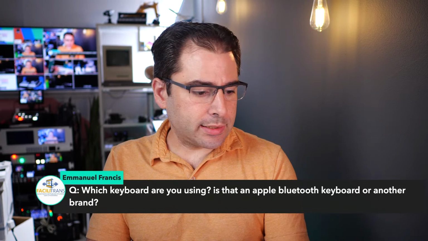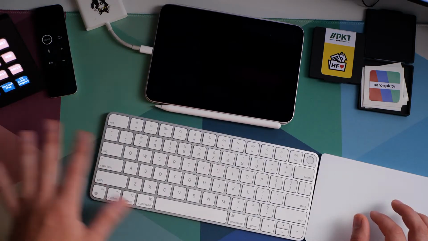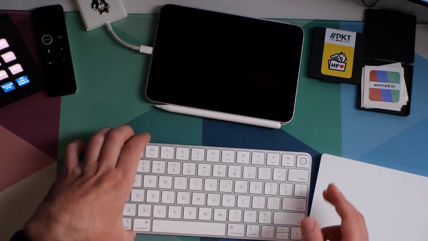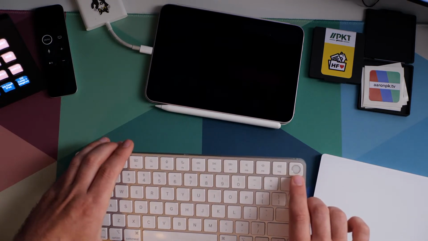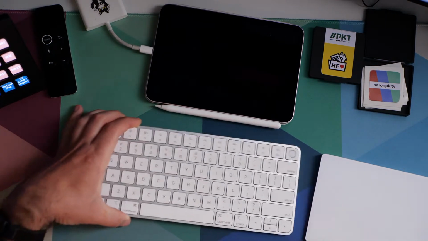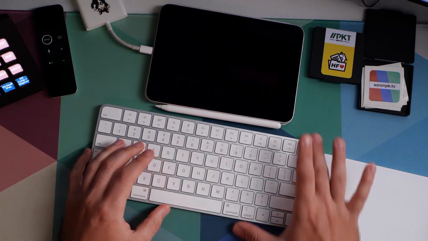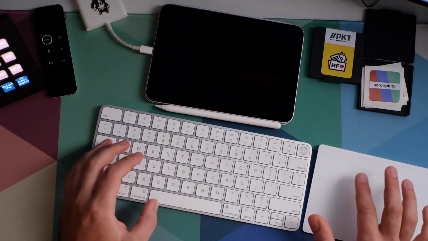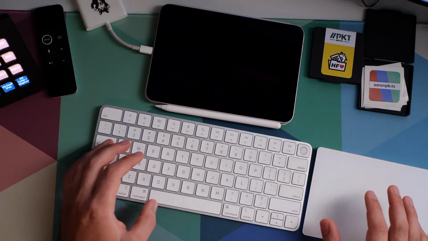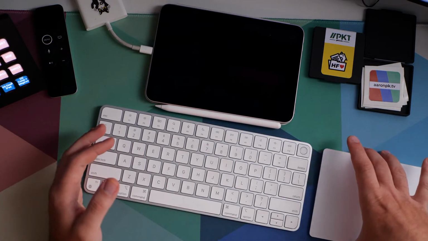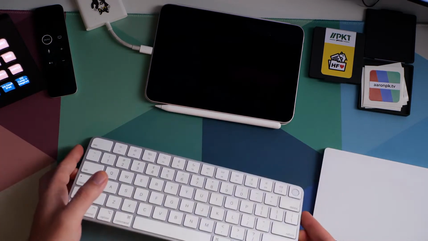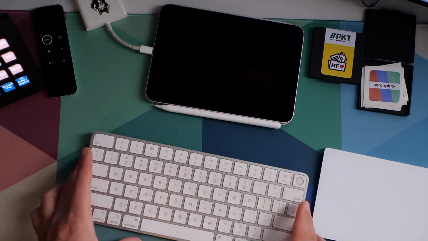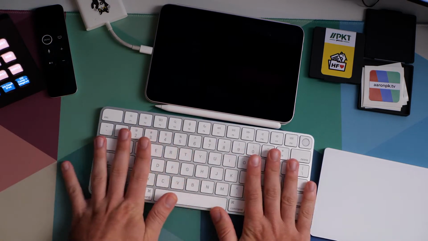Which keyboard am I using? Is it Apple Bluetooth keyboard? It is. This is the new Apple one, which has the fingerprint reader on it, which is amazing. So I can use Touch ID on the Mac wirelessly. And I'm not a big fan of these trackpads, but I like it better than the mouse. But this keyboard's great. I like it a lot. Battery lasts a decent amount of time. I like that it's so slim.